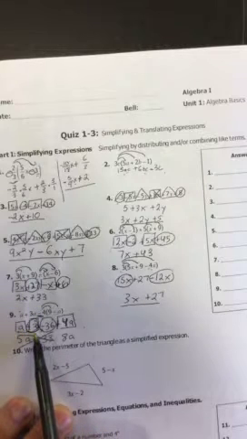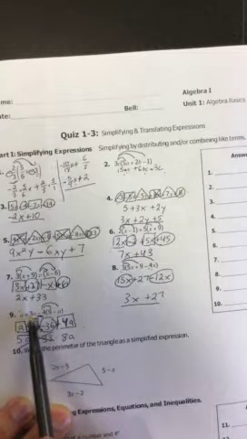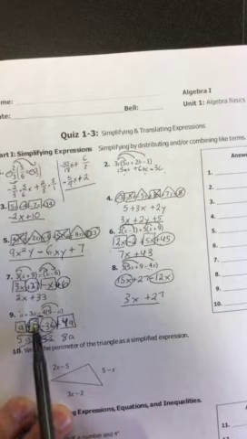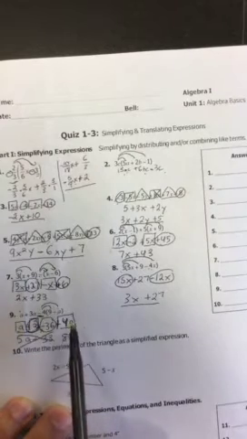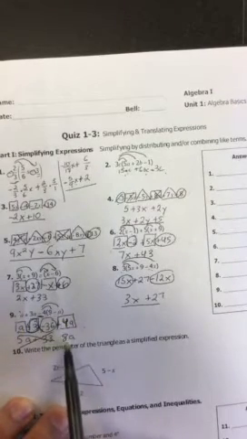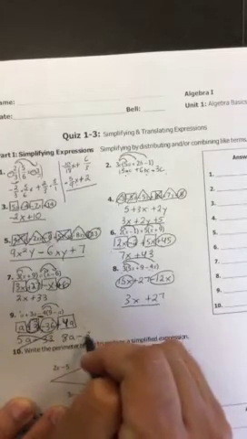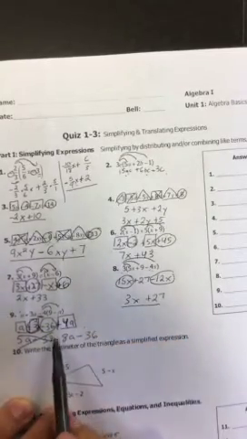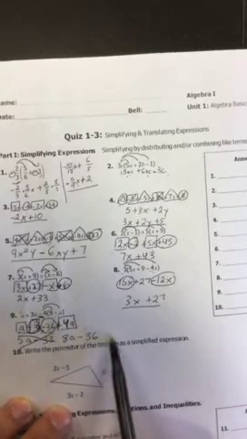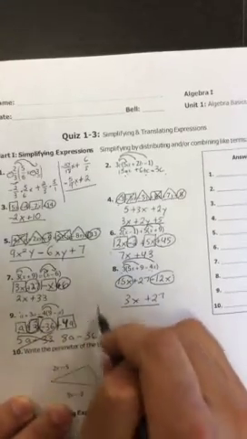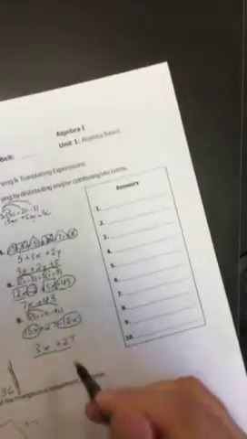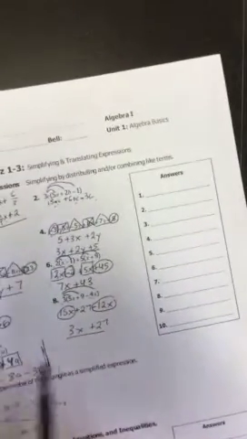I just put a 3 here. I apologize about that. That was a 3a. And then there was nothing here to go with the constant, the negative 36. It would just be 8a minus 36. I apologize for that mistake. And that's it for these problems.